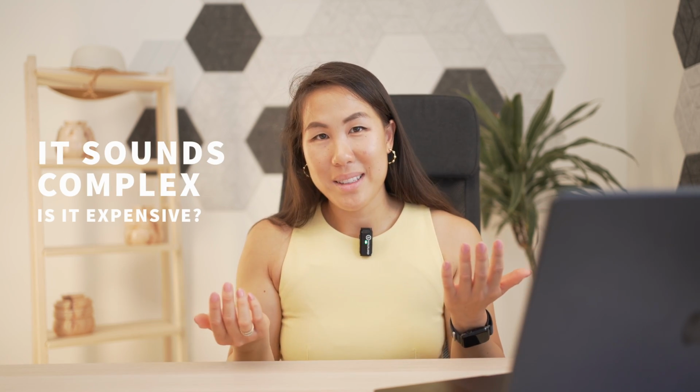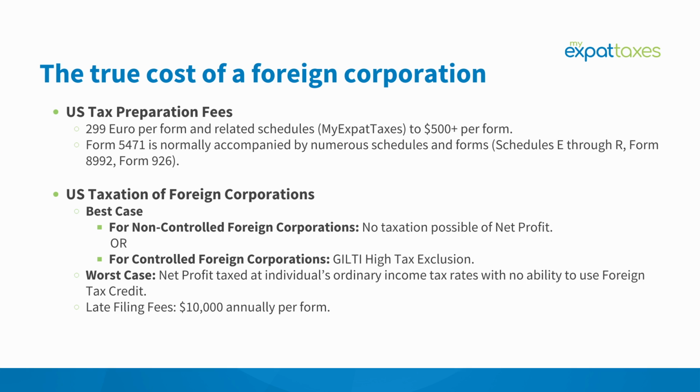It sounds complex. Is it expensive? Can be, yeah. Of course, it is a little bit more expensive. I mean, you set up a company, you set up a legal entity outside of yourself. So it gets more complex. What is the true cost of this? So obviously, there's the tax preparation fees, right?